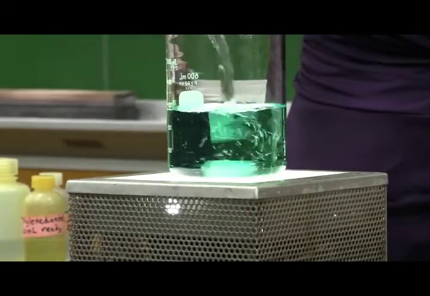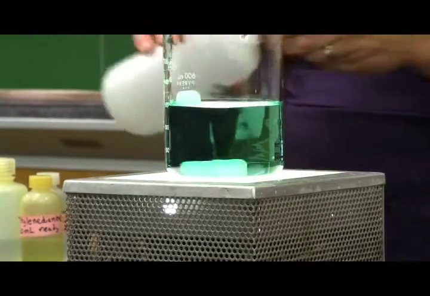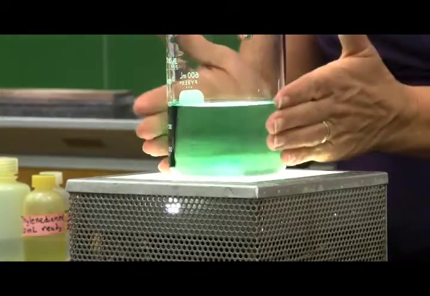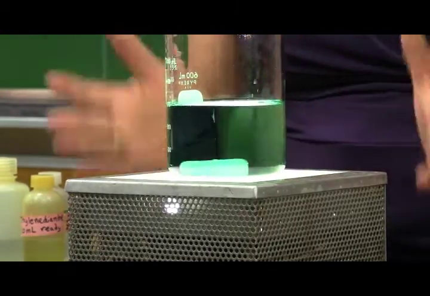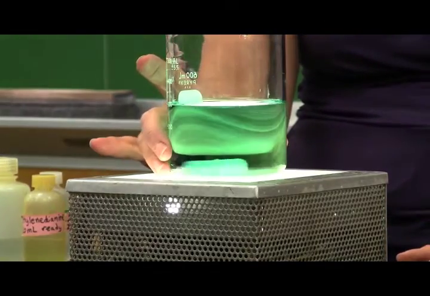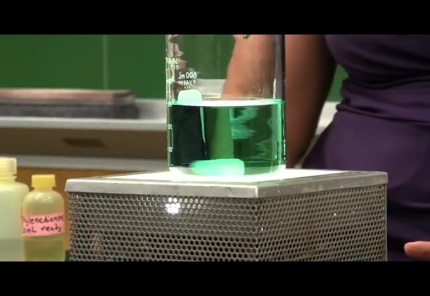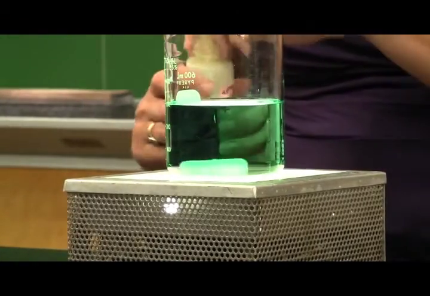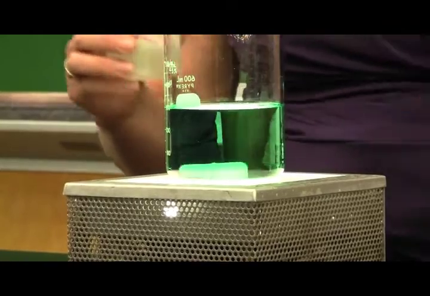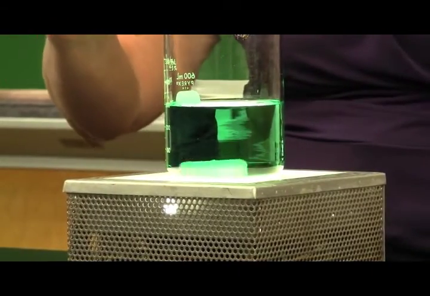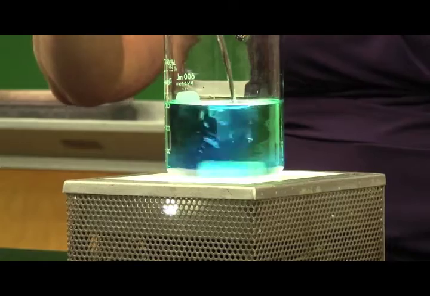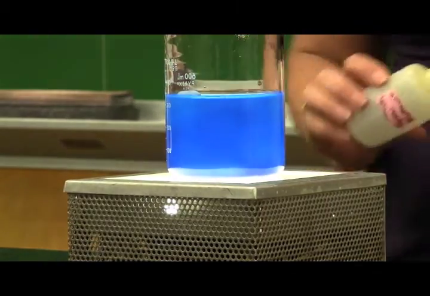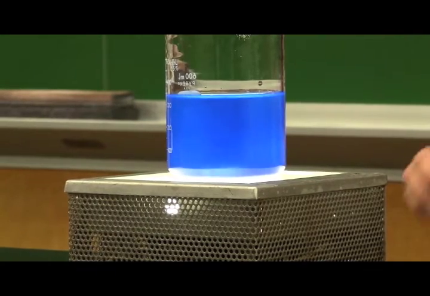And what I am going to do is add various other substances. Right now the nickel ions are surrounded by water molecules because it's in solution. And I'm going to surround those nickel ions with different what we call ligands. The first one I'm going to add is ammonia, and we're going to know that something is really happening when we see a color change take place. So, first color change, nice pretty blue there.